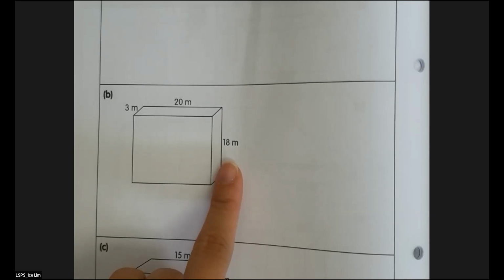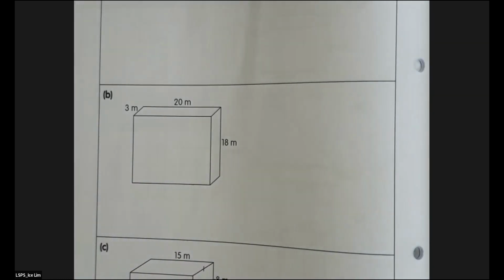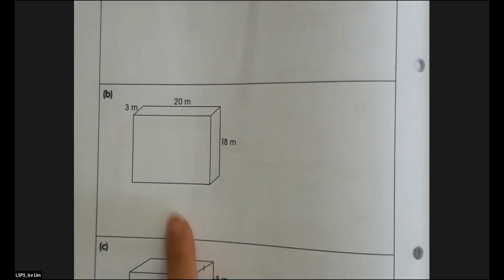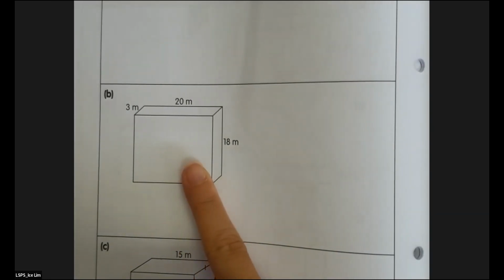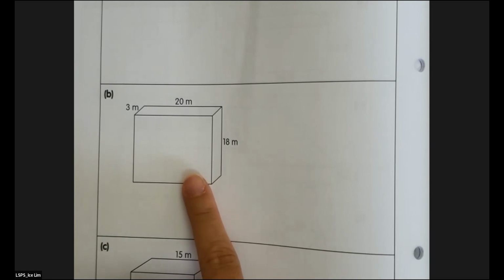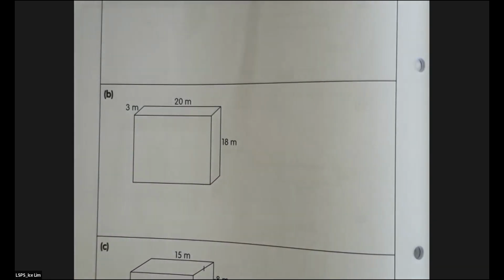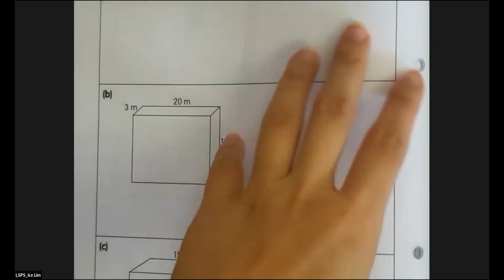Can you imagine? It's about 10 of me standing on top of one another. So this block, in reality, is going to be a very tall building. Imagine you go rock climbing and you climb the wall, like a 10-story high building. You know what I'm talking about?